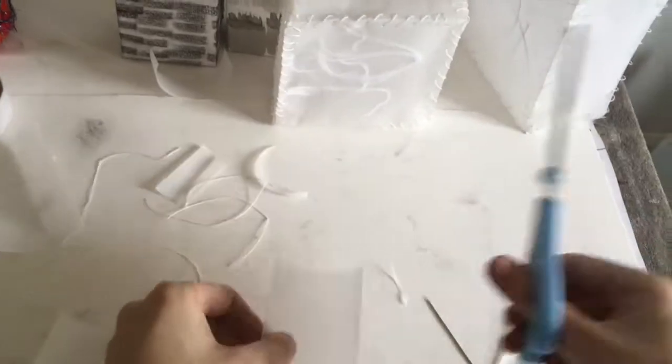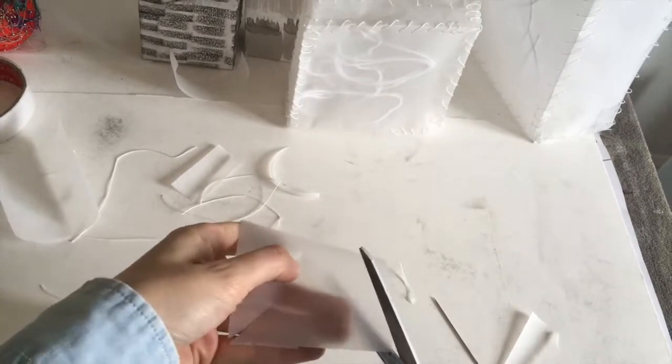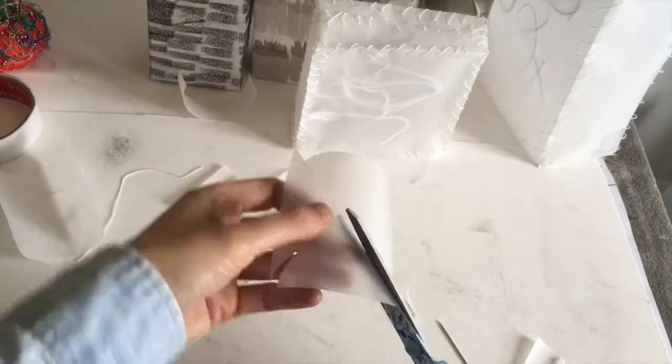Here's my video of making the mini boxes using tracing paper and stitching by hand to join the sides together.